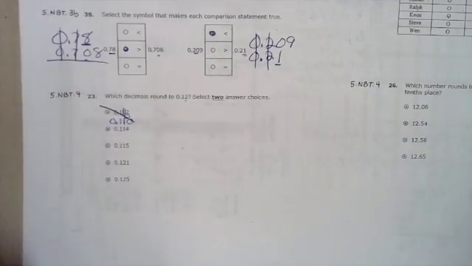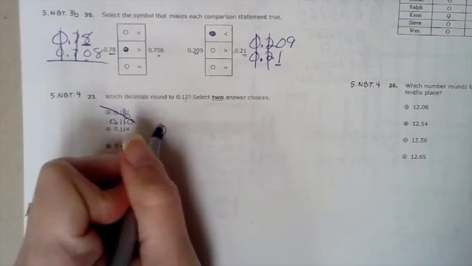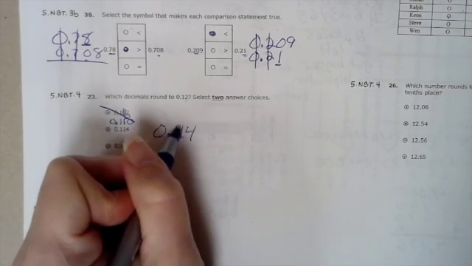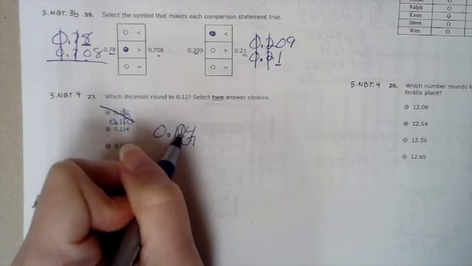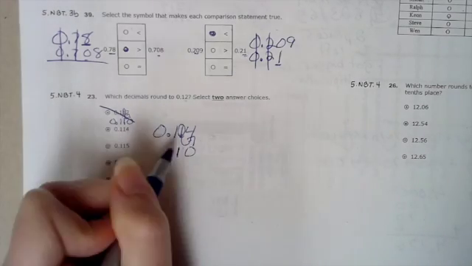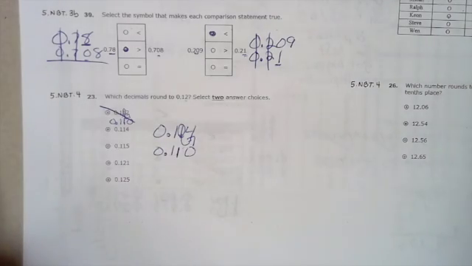And these numbers are a little too small for me, so I'm going to rewrite them. We have a 1 in the hundredths place. This 4 tells my circle to stay the same. Digits to the right change to 0. All the other numbers stay the same. So that one is also 11 hundredths. Not what I'm looking for.